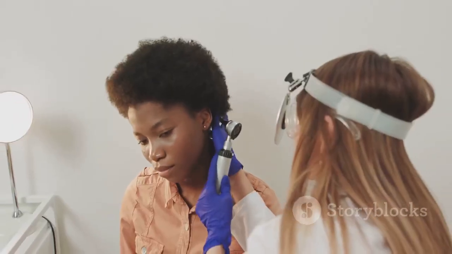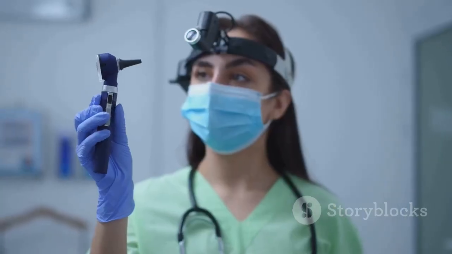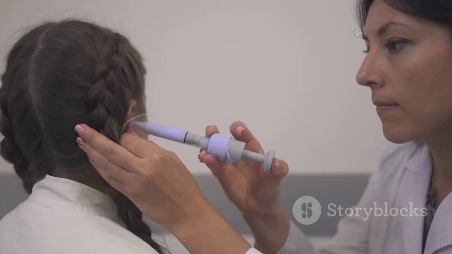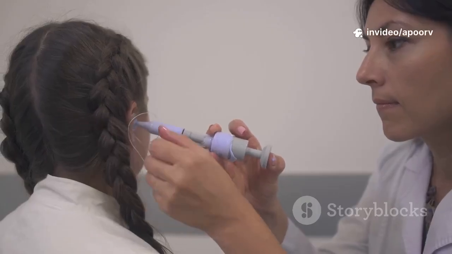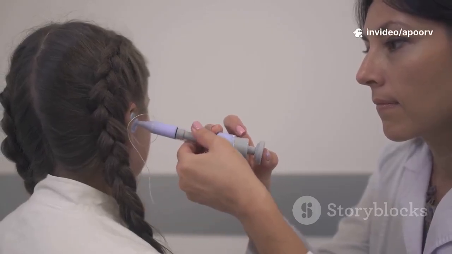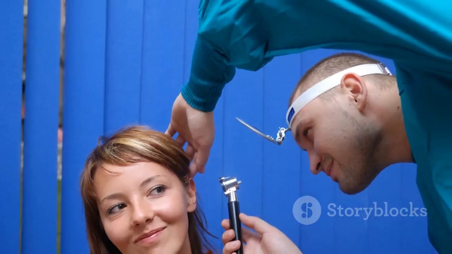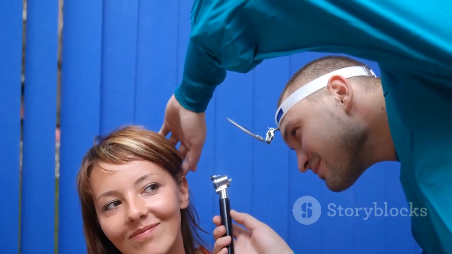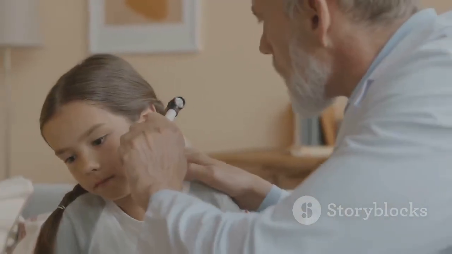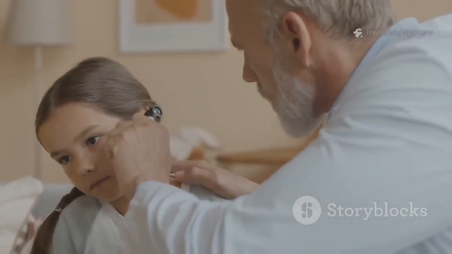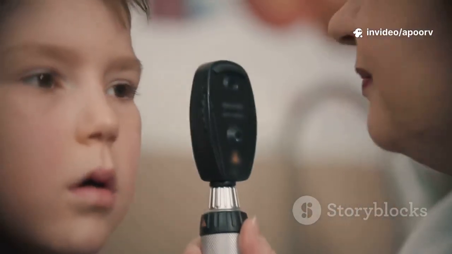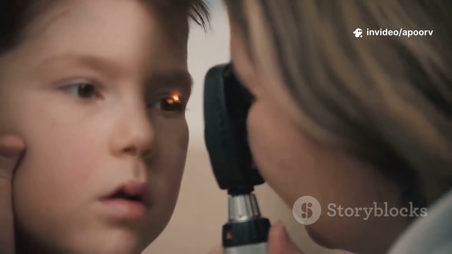For a more detailed ear examination, you will learn to use an otoscope. This is a handheld tool with a light and a magnifying lens that allows you to look inside the ear canal and at the eardrum. You'll be looking for things like excess wax, foreign objects, redness or swelling in the canal, and signs of infection. A healthy eardrum should look pearly gray and slightly shiny.